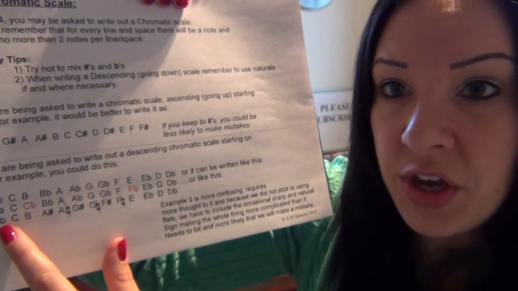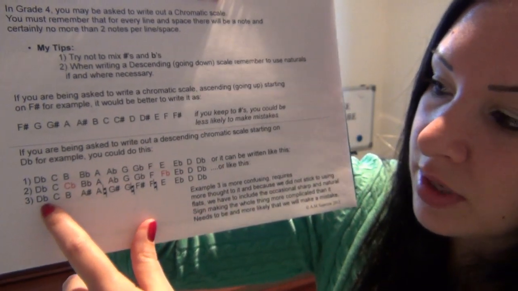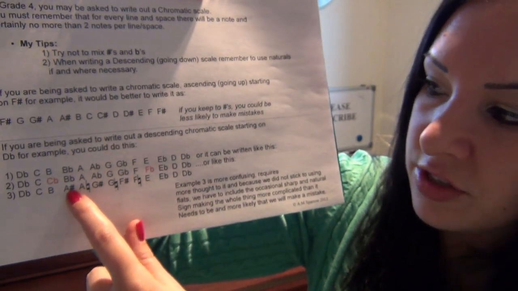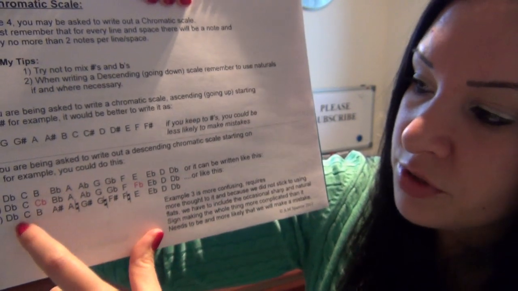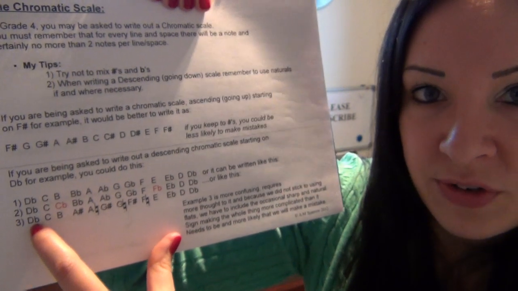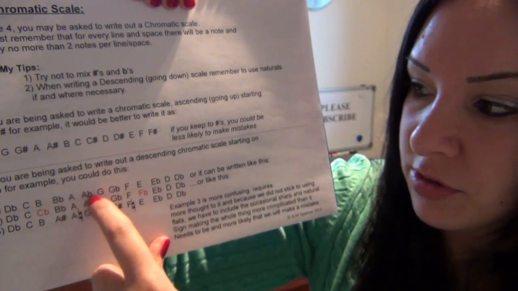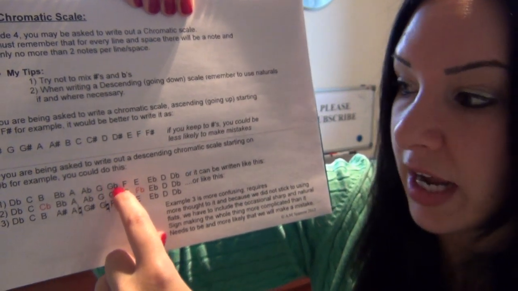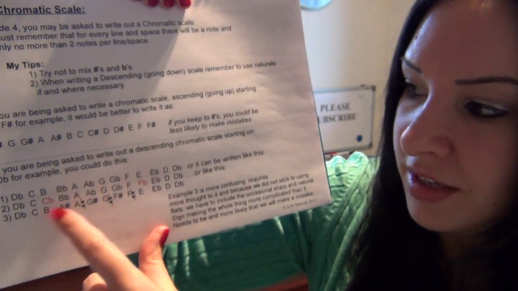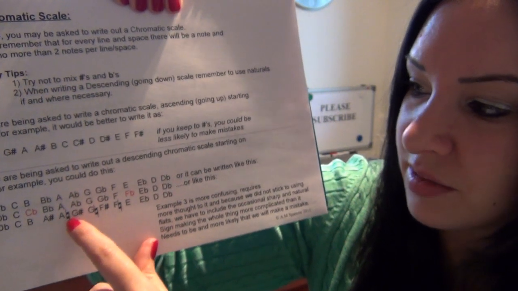You could have done it a third way, for example, D flat, C, B, A sharp, A natural, G sharp, G. So if you start mixing, it starts on a flat note. So that's why it's easier if you keep all the rest of the notes or accidentals as flats. But when you start mixing them, can you see how you've got some flats, some sharps, and you have to neutral? And that's what I mean.